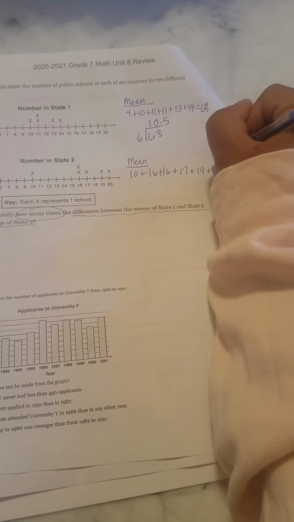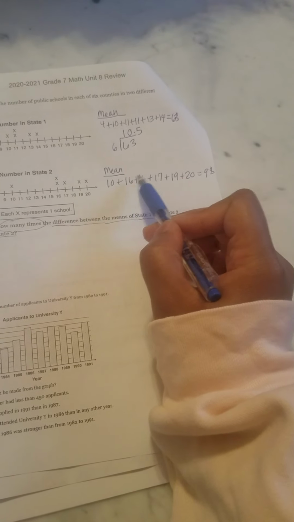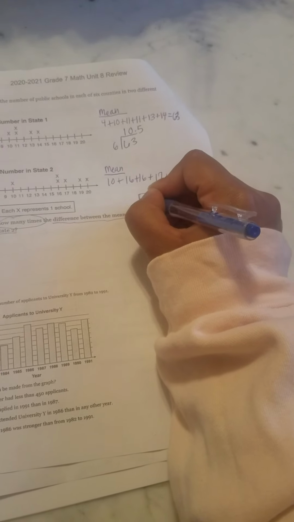All right, so now I'm going to find the mean of this one. So add the numbers together. I have a 10, plus 2 16s, so plus 16, plus 16, plus 17, plus 19, plus 20. If I add those together, I will get 98. Then you have to divide by however many numbers you had to add together. I had to add together 6 numbers, so I'm going to divide by 6. So it's going to be 98 divided by 6. If I do that, I will get an answer of 16.3.